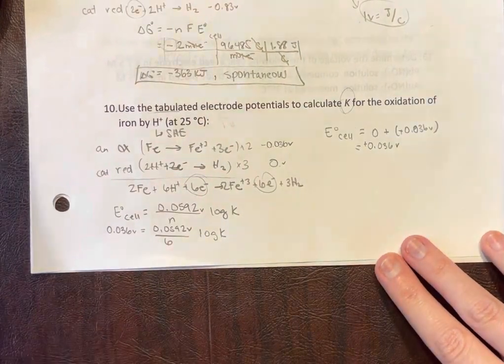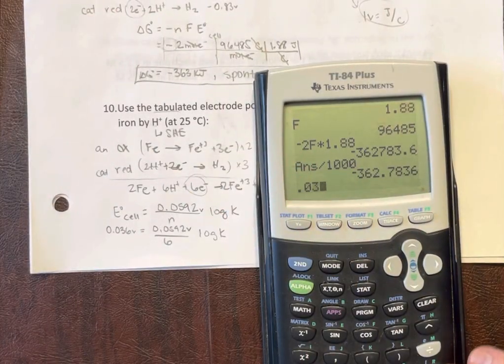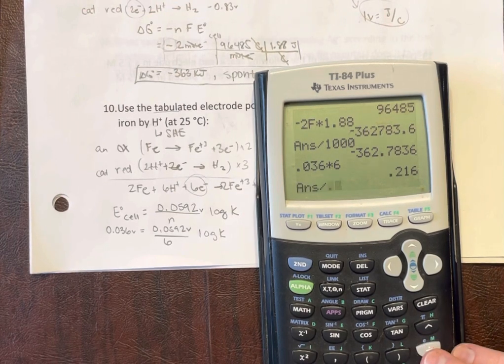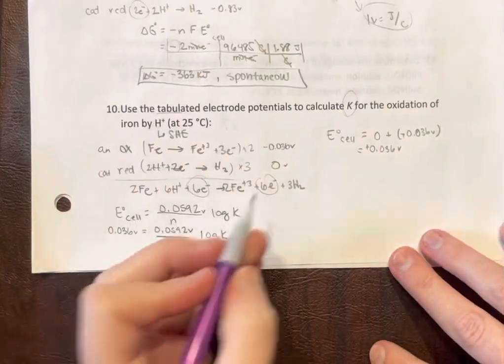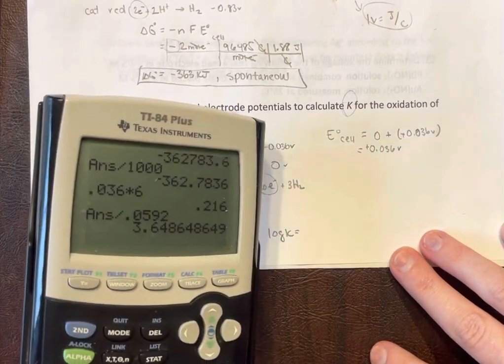So let's go ahead and get a number here. 0.036, I'm going to multiply by 6, and then I'm going to divide by 0.0592. All right, so I get log K equals 3.65.